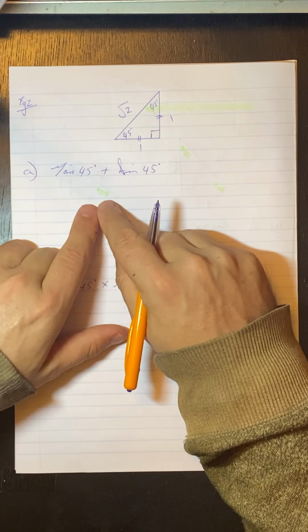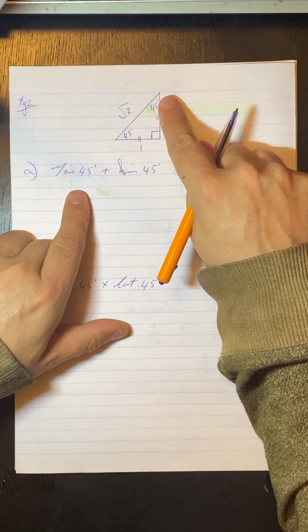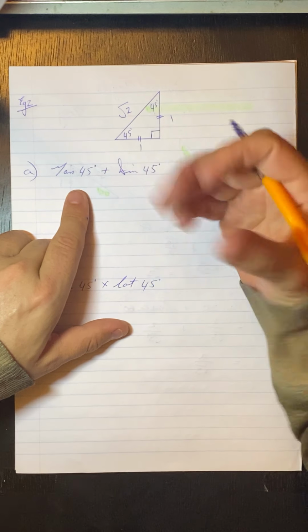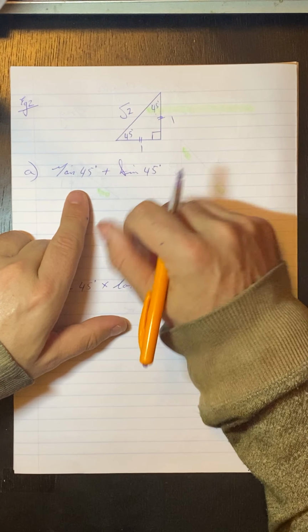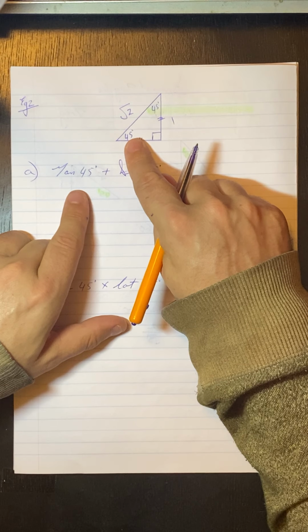Now grade 10, you're probably thinking, well, which 45 do we use? That one or that one? It doesn't make a difference. They're going to give you the same answer. So I always work just with this one here.